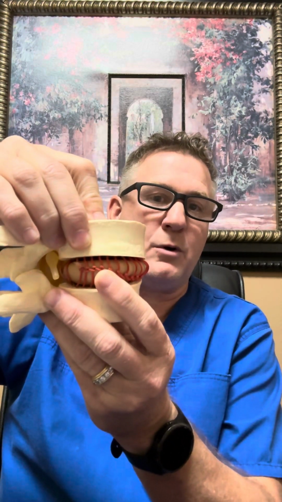And so ultimately, working with that disc, helping to try to help that disc improve its health, restore hydration back in the disc, is a great way to get at that disc and help improve the health of the disc, which in turn can free up the choked, pinched nerve and can change lives in very special ways.